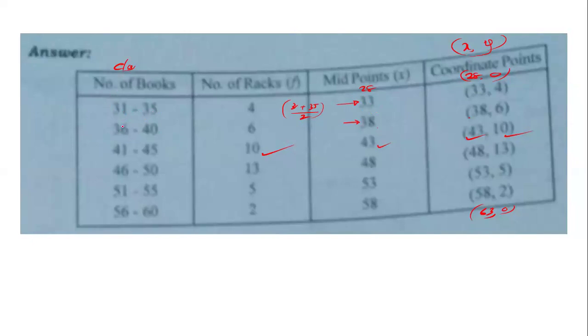This is 36, 31 now. The previous number should be 26, to how much? 30. Yes. 26 plus 30 is 56 now. 56 divided by 2 is 28.